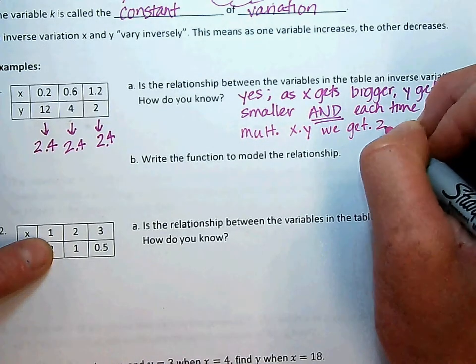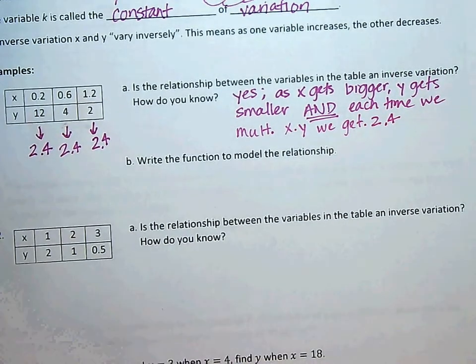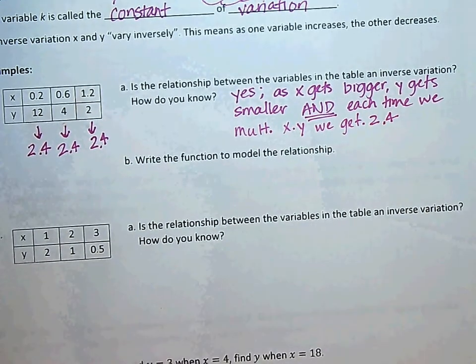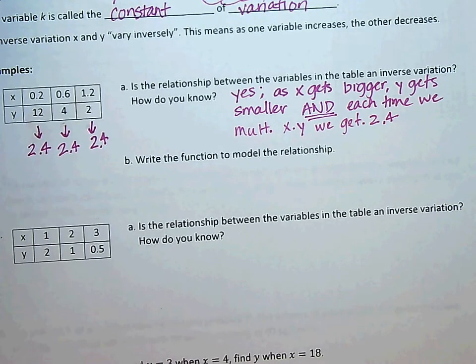So the first little test would be, is one increasing and one decreasing? If both are increasing, you know it's definitely not going to be inverse. That's your first test, but that alone doesn't tell you if it's inverse variation. Is it ever called indirect variation? I like inverse, less confusing.